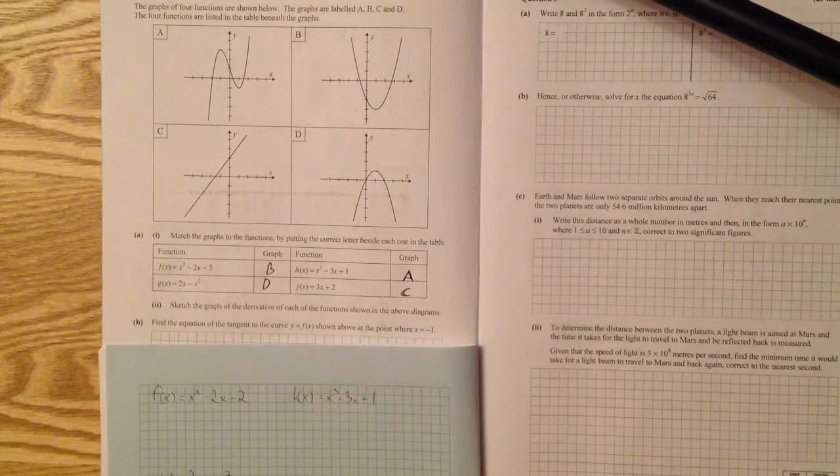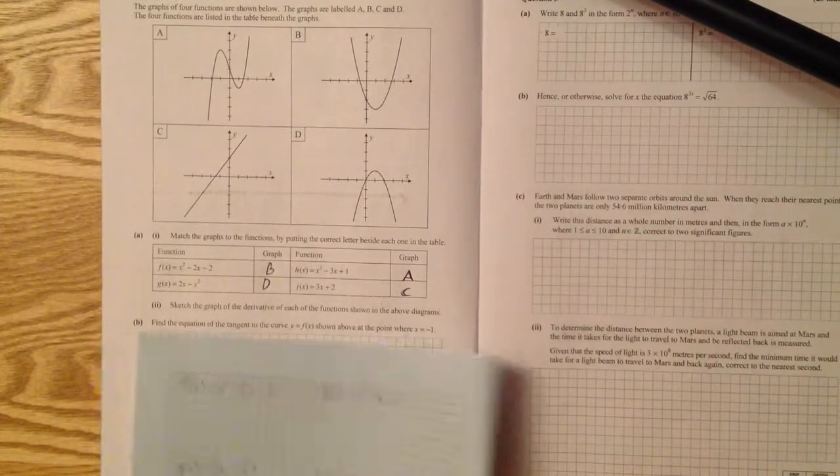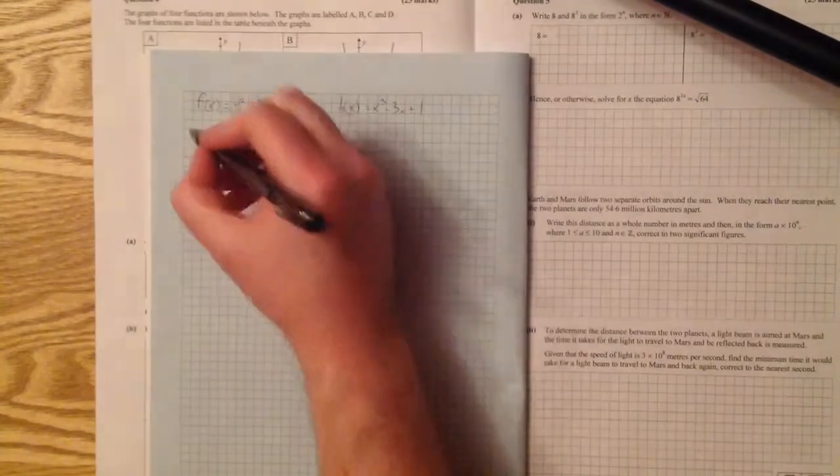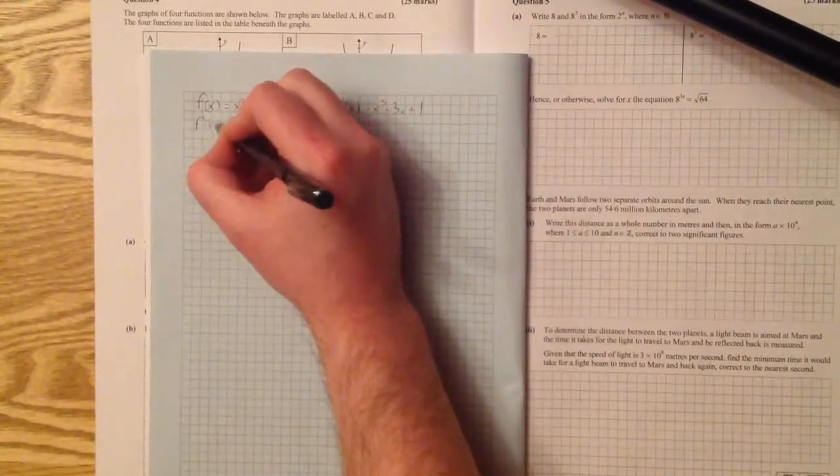Okay, so part 2 asks us to sketch the graph of the derivative of each of the functions shown in the above diagrams. So at this stage, guys, you should be able to do differentiation, okay? So I'm going to enlist the help of some extra paper here, okay? So I'm going to differentiate f of x, or in other words, I'm finding f inverse of x.